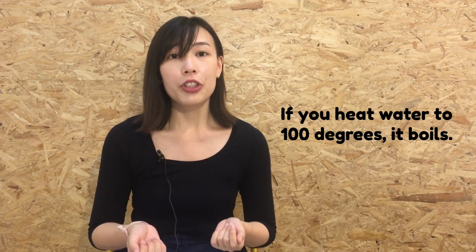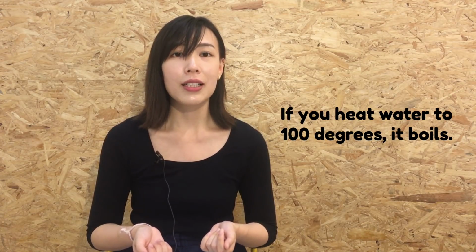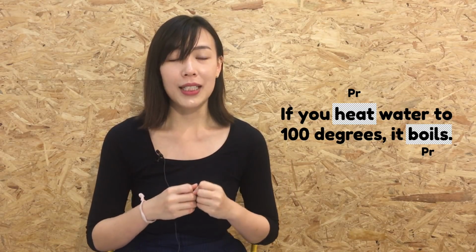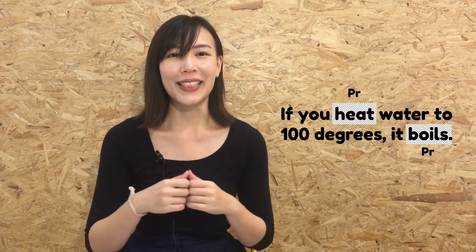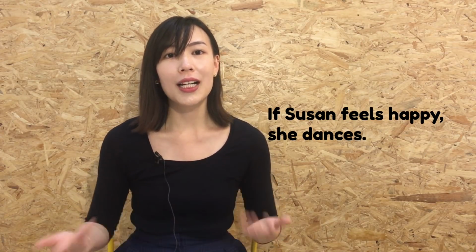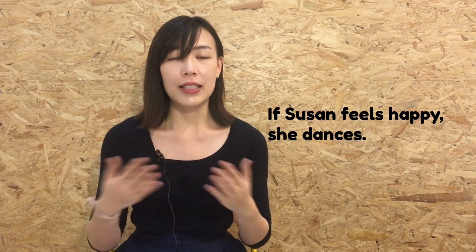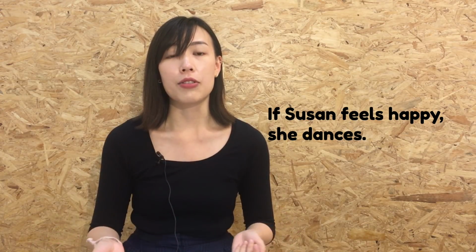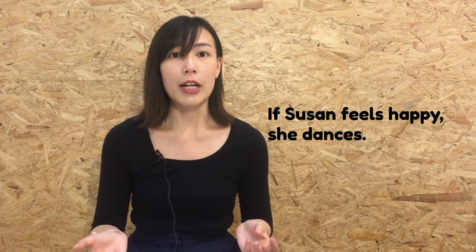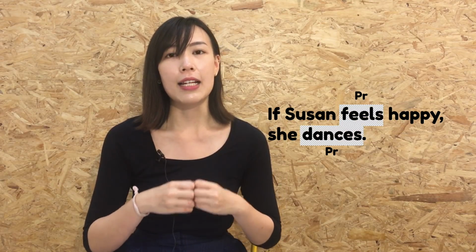An example of a 0 conditional sentence could be, if you heat water to 100 degrees, it boils. Notice if you heat, present tense, it boils, present tense again. Or I could say something like, if Susan feels happy, she dances. Again, this is a statement indicating Susan's habit, and so it's a 0 conditional where feels, present tense, and dances, present tense, is used.